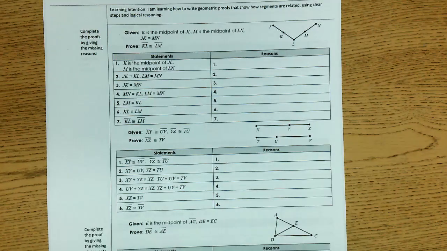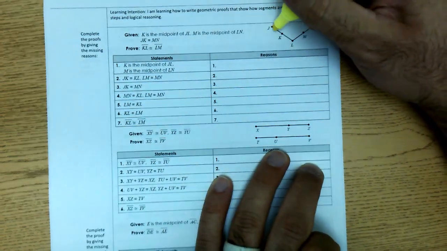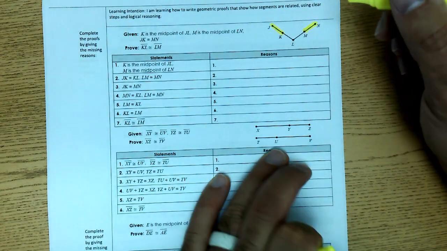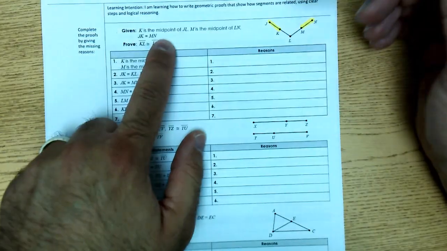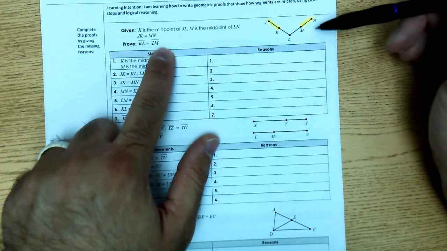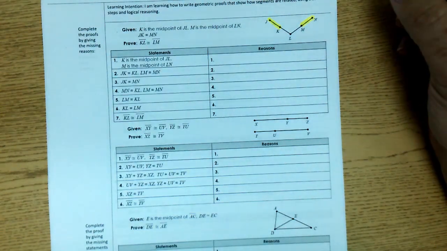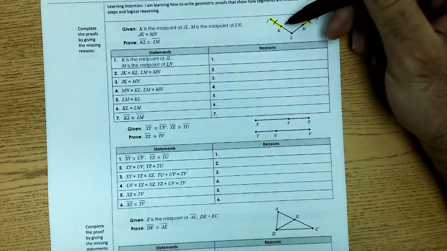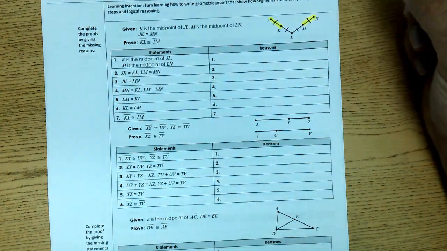So, we know right now JK, so this one over here, is equal to MN. All right? We also know that K is the midpoint of JL, M is the midpoint of LN. So what does that tell us? If this and this are congruent, but K is the midpoint, well, that tells us that that's congruent as well.